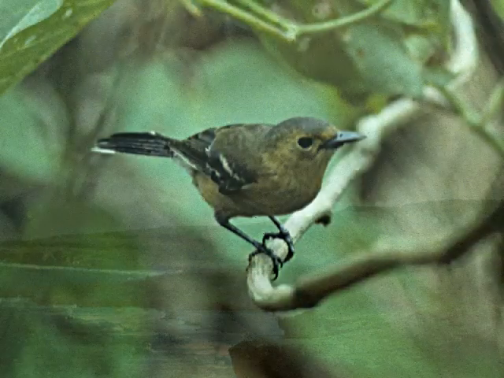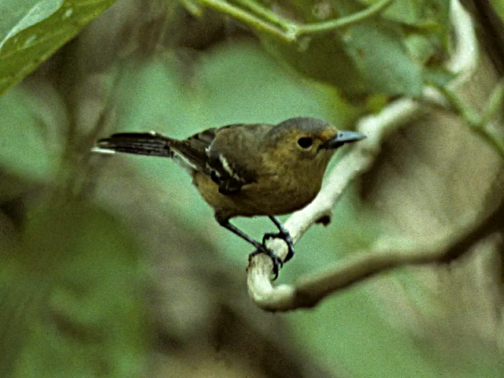This bird is the Tinian monarch. It is a kind of flycatcher. Flycatchers are kinds of birds that do exactly what their name suggests that they would do. They fly off from perches and catch bugs.